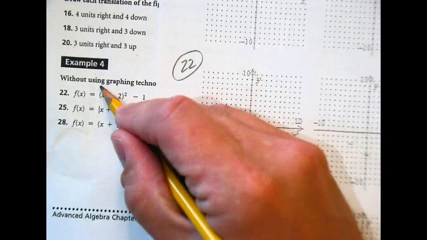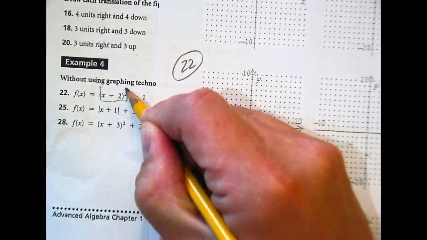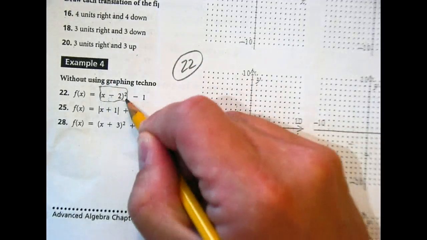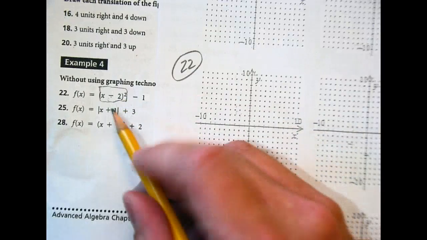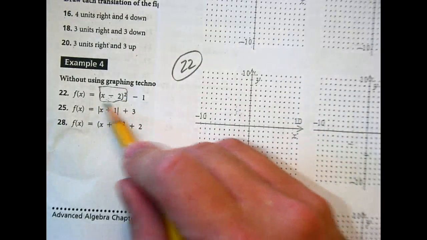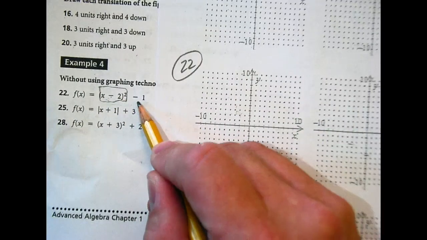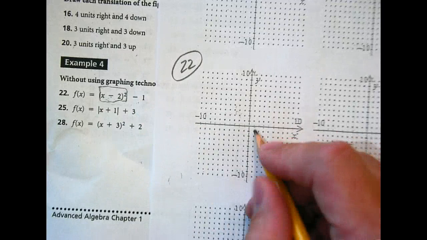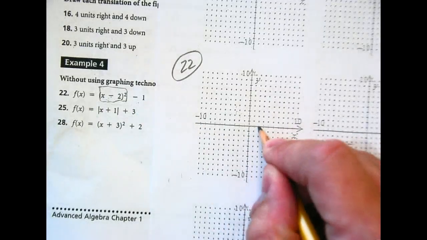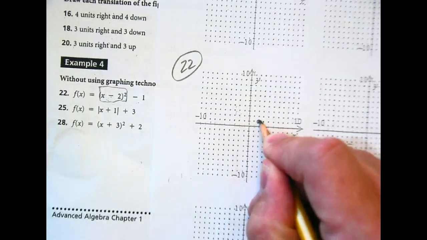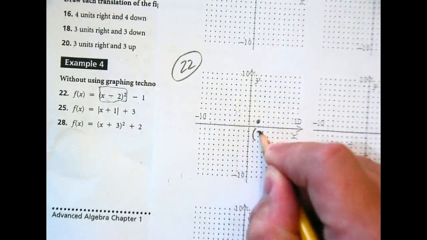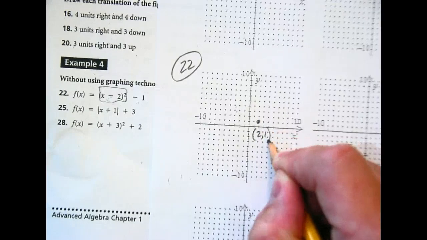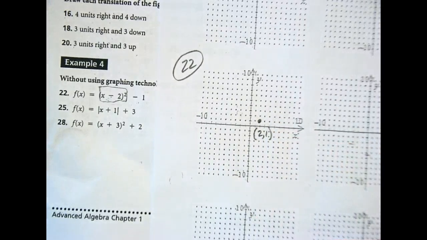So this part right here, inside the parentheses, is our x shift. This is our horizontal, and this is our vertical. So we may have had it backwards there. So we go 2 on x, 1 on y. There's where it is. The ordered pair 2, 1. Okay, how many had that? How many didn't have that? Uh-oh. What's wrong with it?